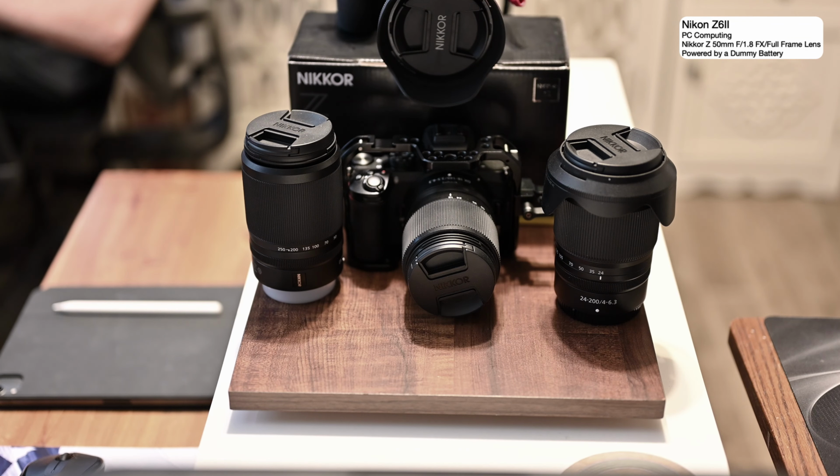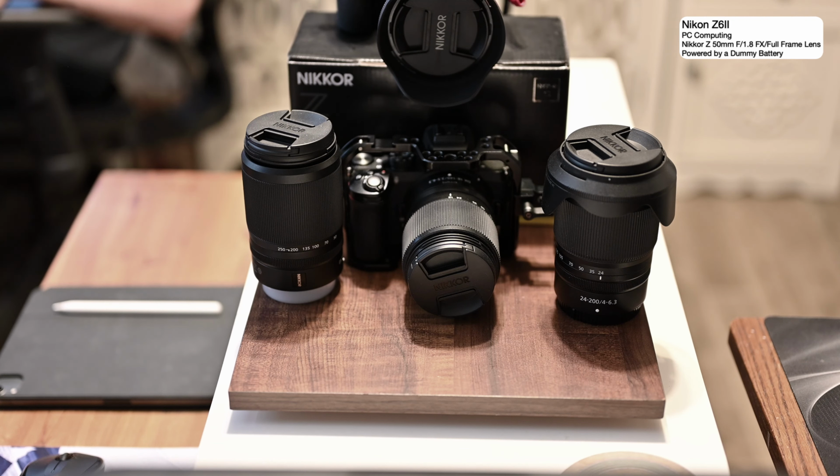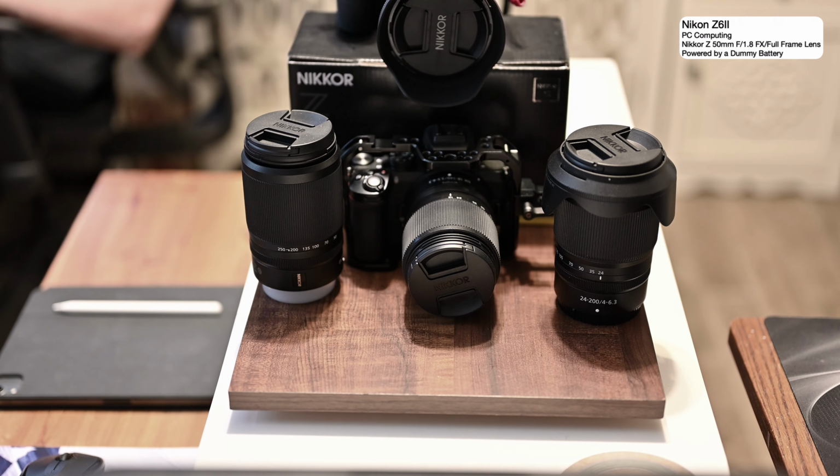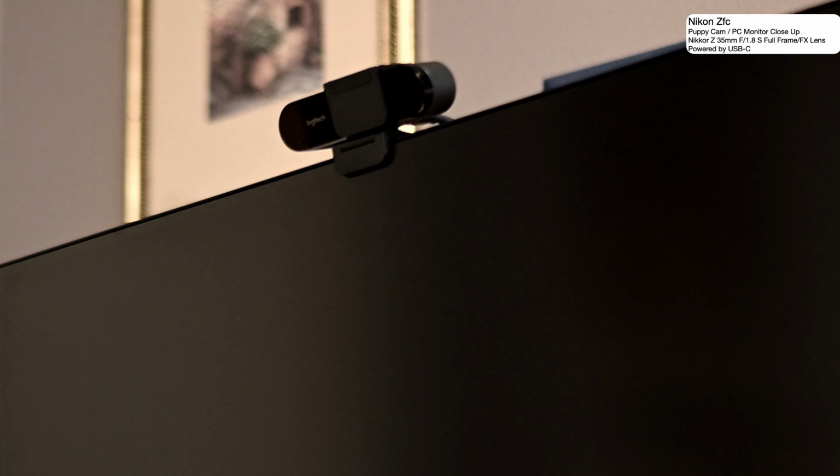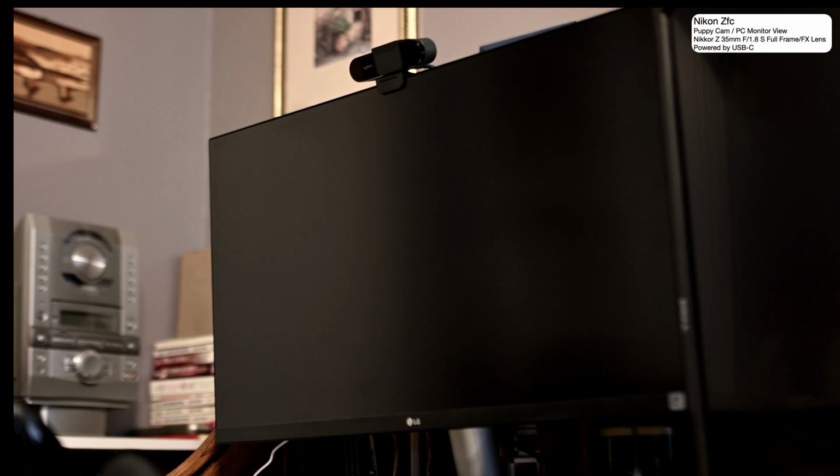And then if I go to Z62. Yeah, I don't know if I can. Nope, it's cut off right there. But anyway, I could go to the ZFC. Okay, so now you can see the monitor. And then if I go on to zoom, which is usually my puppet cam, yeah, the way it's positioned, you can't see the whole thing. Oh well. Yeah, that's the webcam, 1080 webcam that I can use on the PC, which I'll try out.